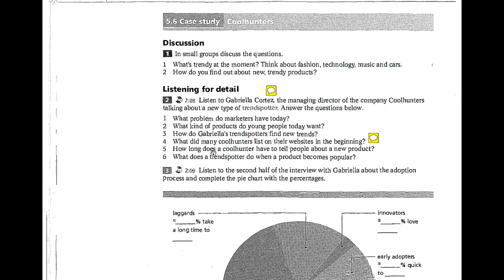How long does a cool hunter have to tell people about a new product? And what does a trend spotter do when a product becomes popular? So you have to keep in mind those questions while listening to this dialogue. So I'm putting the dialogue on for you now.